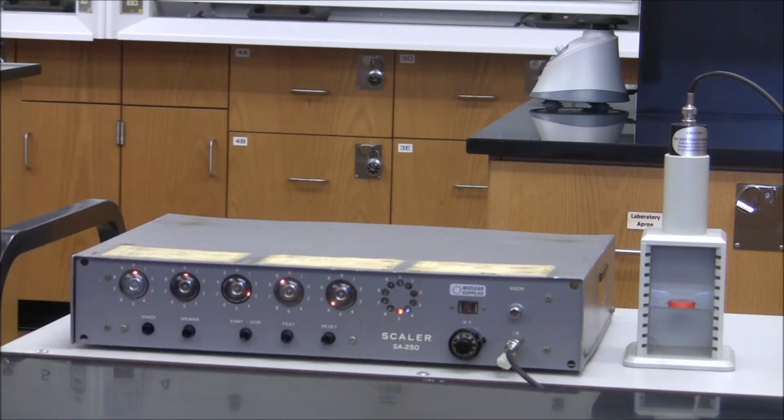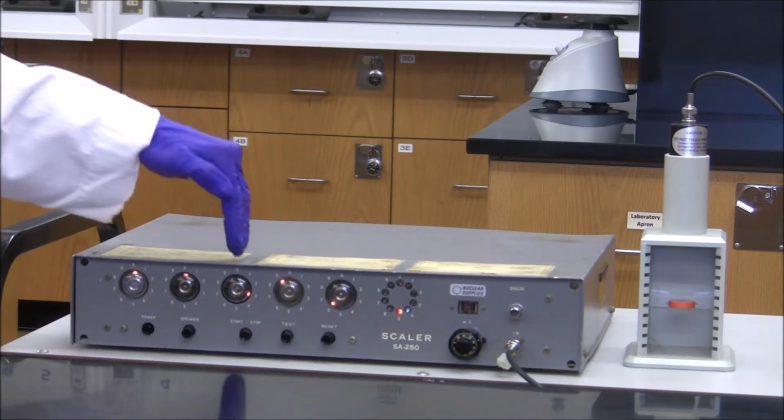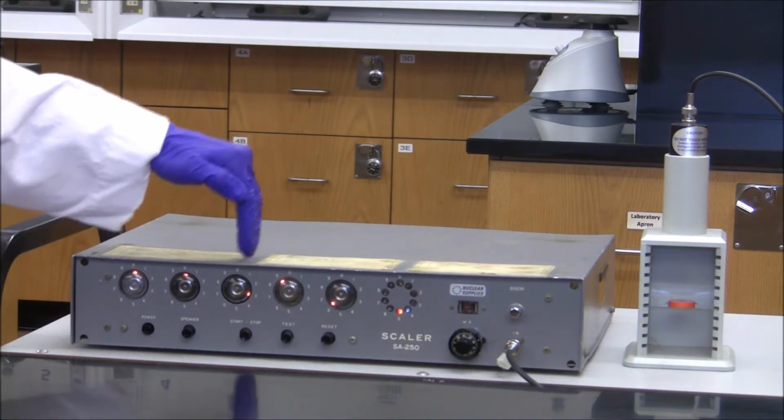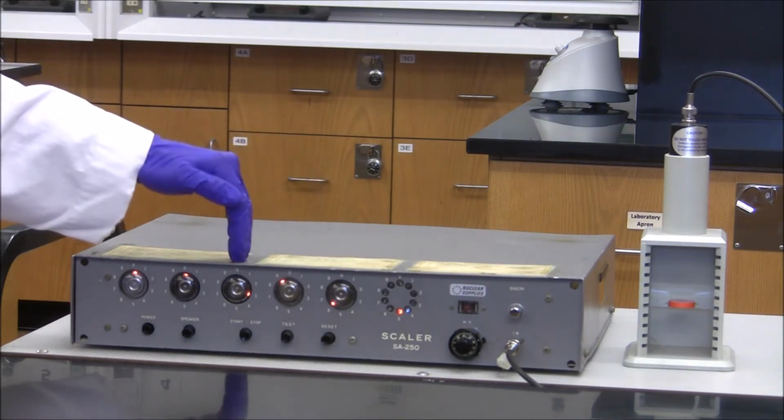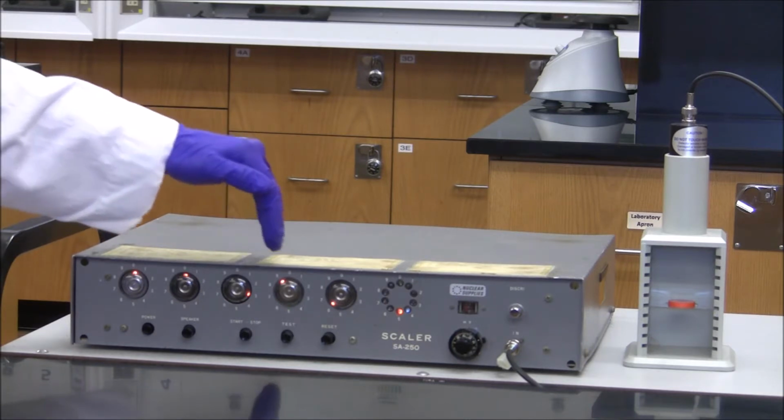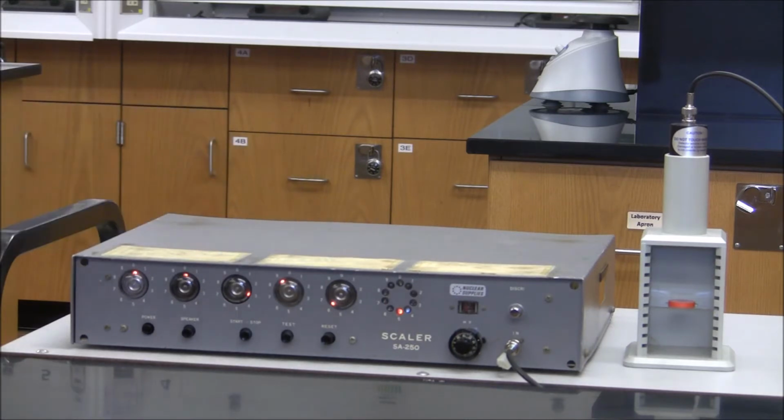Now, at a little bit further distance, let's see what numbers we have. In the thousands place, we have a 3, then a 9, then a 7, then a 5. So the number of counts in 30 seconds at this further distance is 3,965. You can record that in your data table.